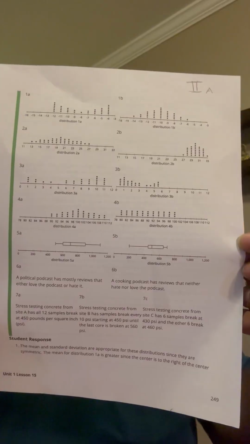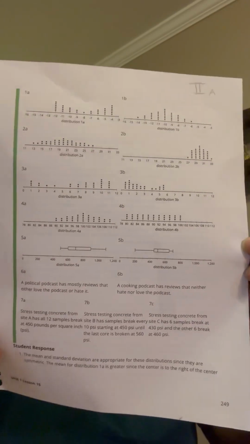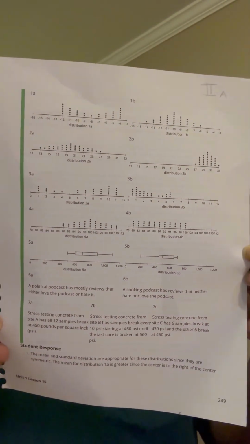And for 1B, the standard deviation is going to be greater, right? Because the data values rather are spread further out from the mean in 1B than they are in 1A.